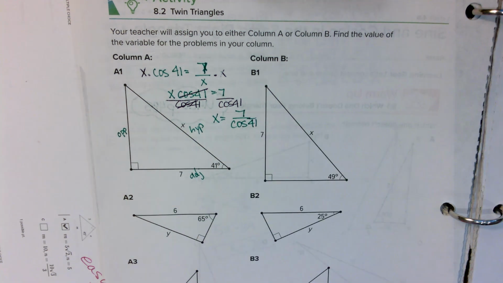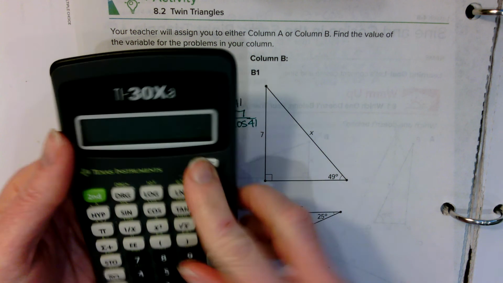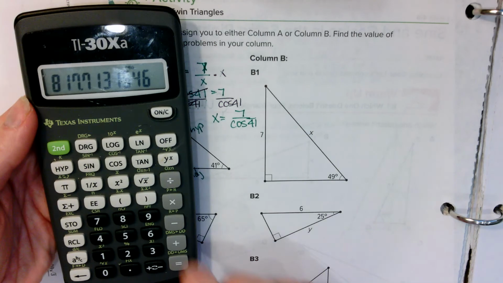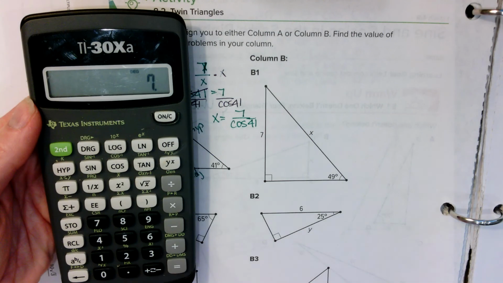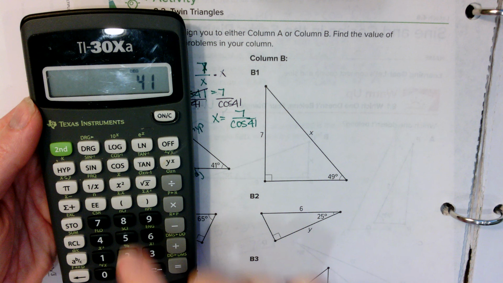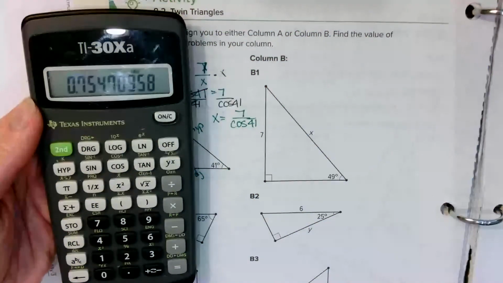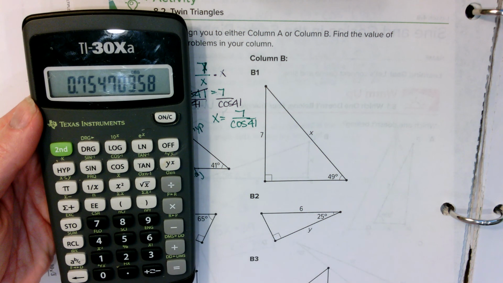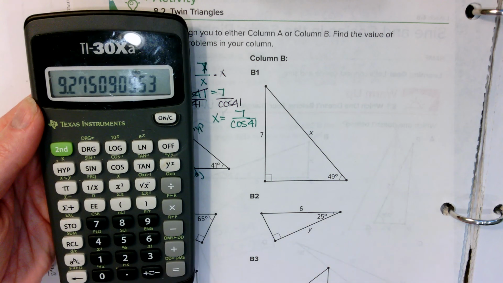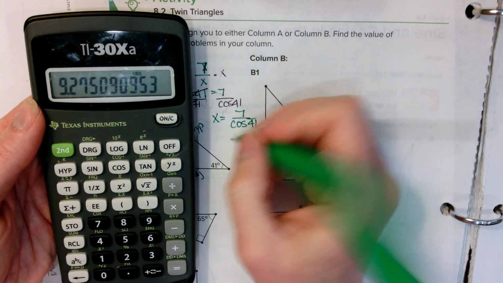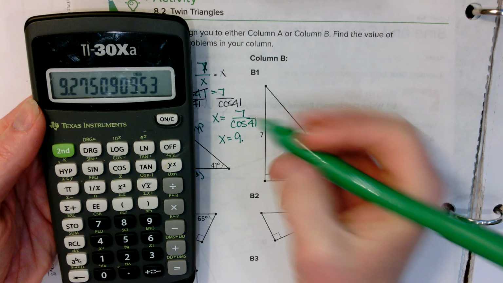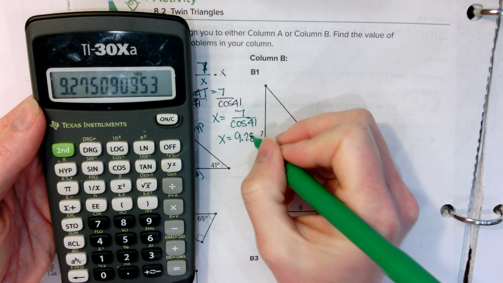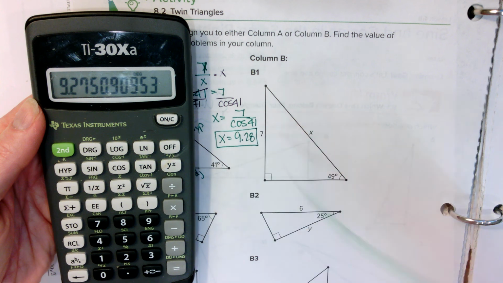So let's do that on my calculator. I'll use the light gray one for this calculation. I'm going to put my 7 in first, divide by, and now on this calculator, I'm going to touch the 41 and do the cosine of that. Now be very careful. That's just the number in my denominator. I need to do 7 divided by that number, so I'm going to hit equals. And it looks like x then is 9.275, 9.28. Depends if you're going to round or not round. We'll leave it like this.